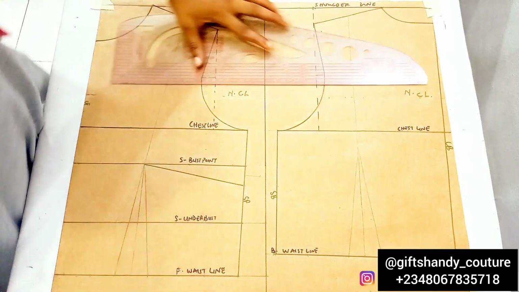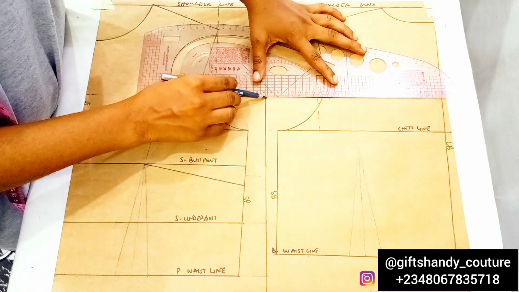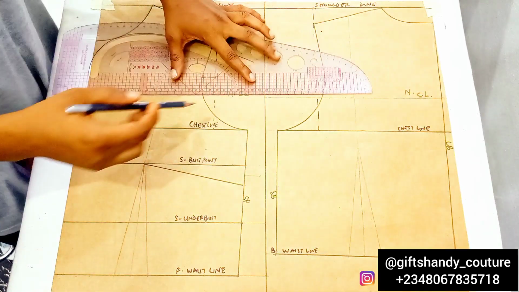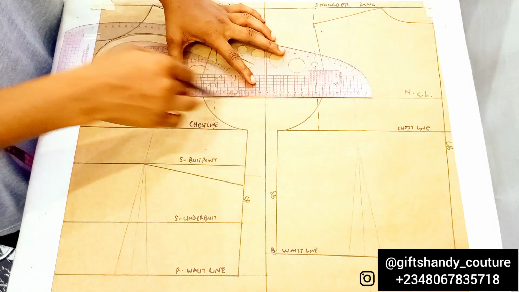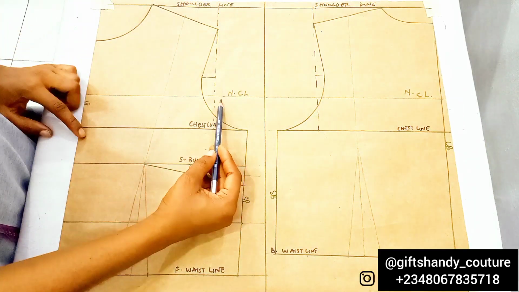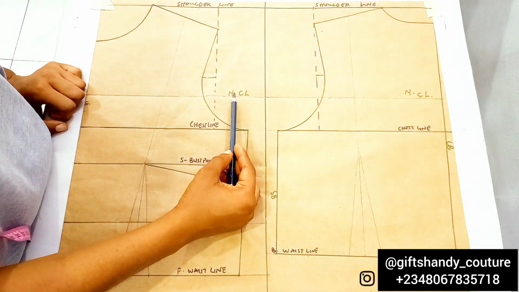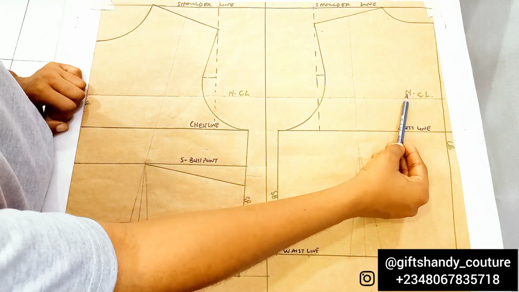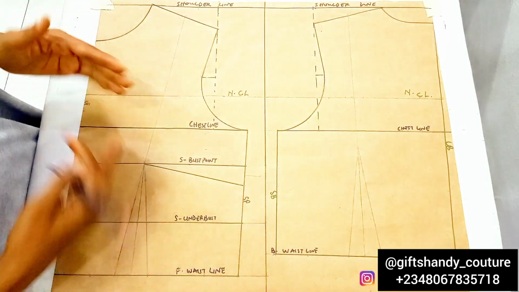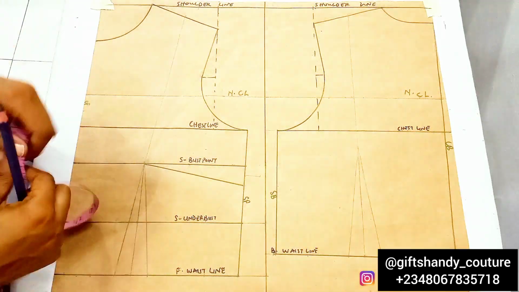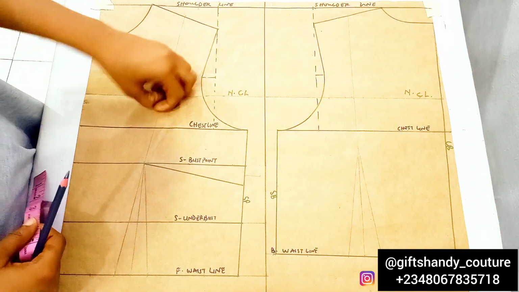So what I'm working with from my shoulder line now is 6 inches, and I'm just ruling that line across like so to meet up with my back pattern, okay? And I label this as my new chest line, which is what I have as my NCL, my new chest line. Now this is called the over bust line or the new chest line.